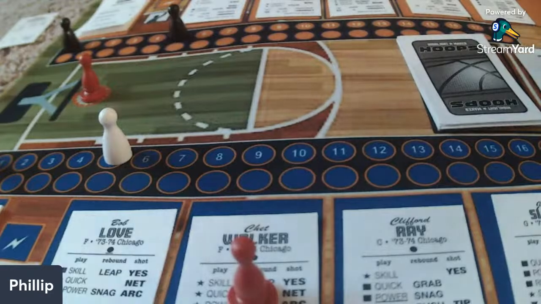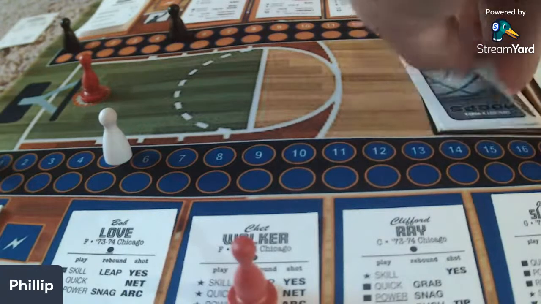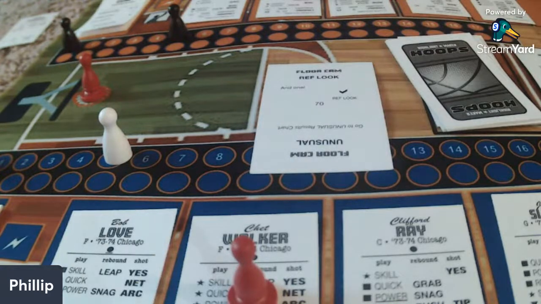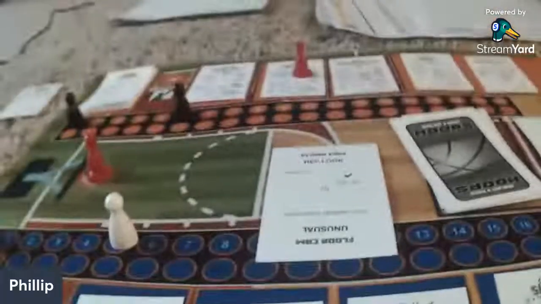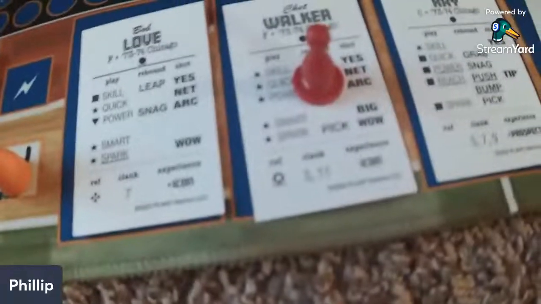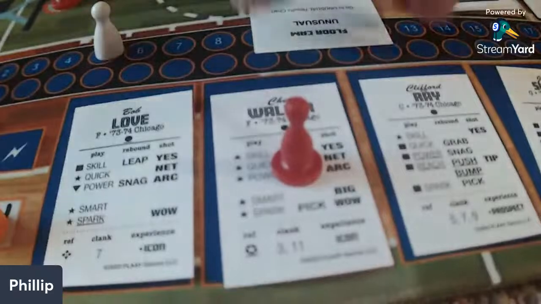Nothing happens on that one. Got a ref look, and you can see there, Walker has a star and an underline, so this will go to the home team.